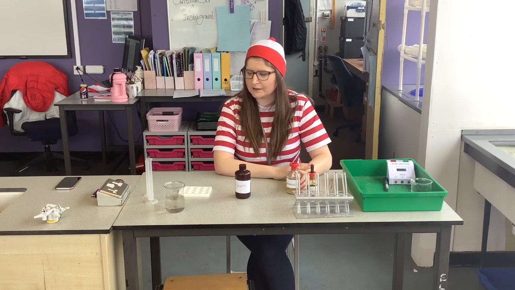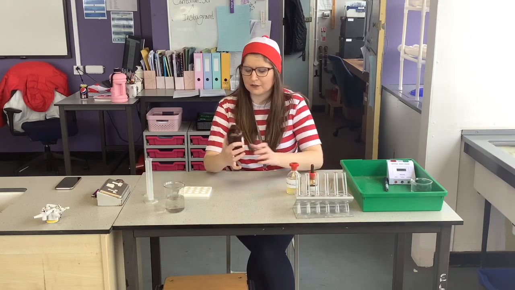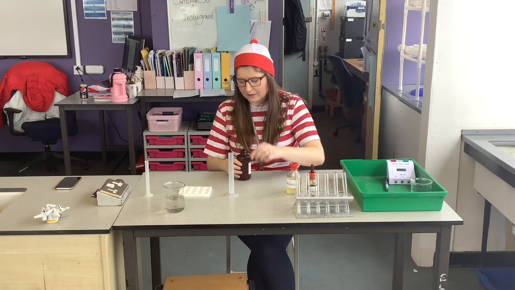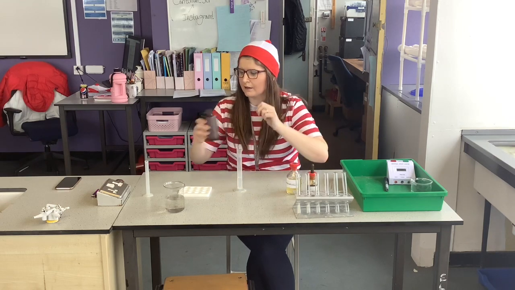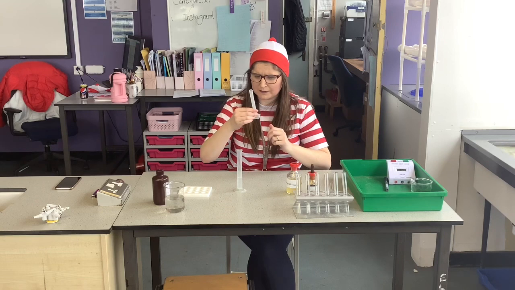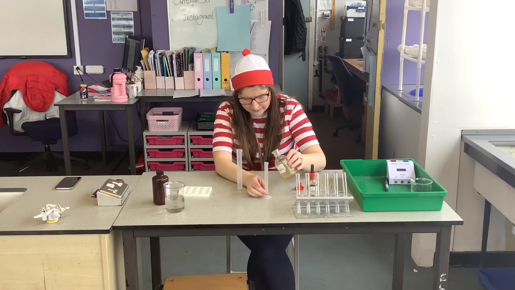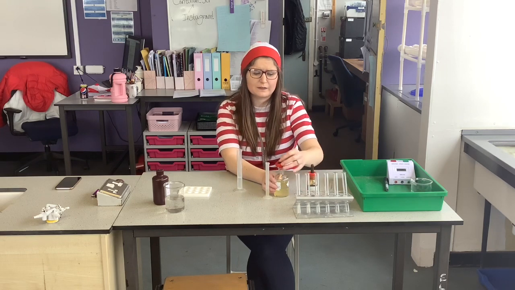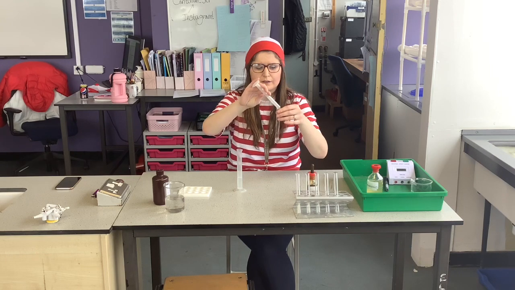So the first thing I need to do in my investigation is pour 10 centimetre cubed of my starch solution into a measuring cylinder. And then I need to pour 2 centimetre cubed of my amylase solution into another measuring cylinder. And then I'm going to pour them into a test tube.